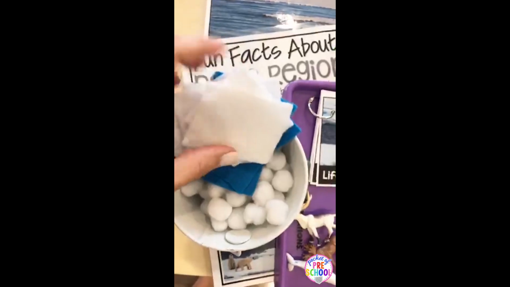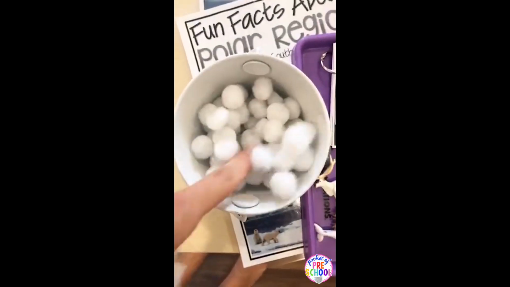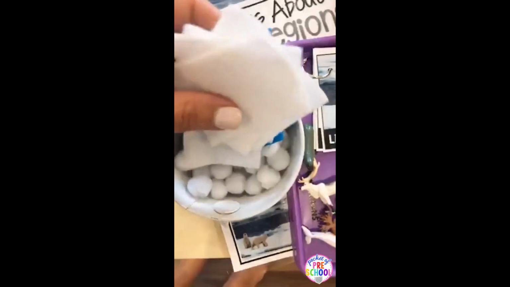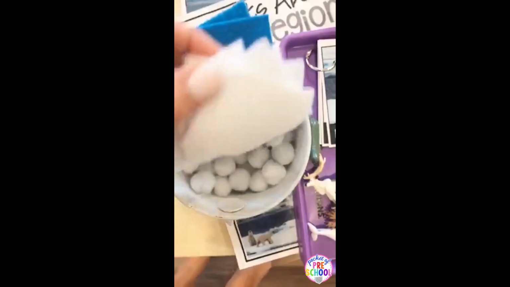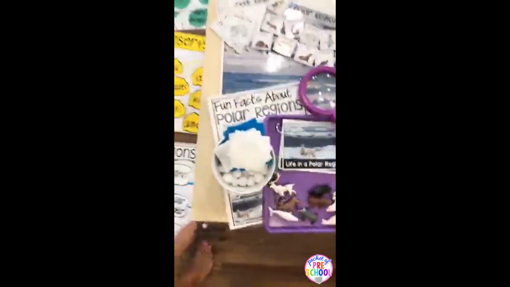And you can also put out different felt squares based on the habitat, or for your STEM challenge. So maybe put out some cotton balls or white pom-poms for snow, and then put out some felt squares, white ones or silver ones, for some ice and snow. Oops, I'm sticking to the ground.